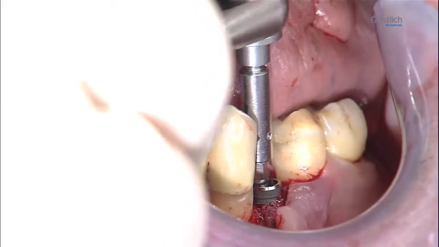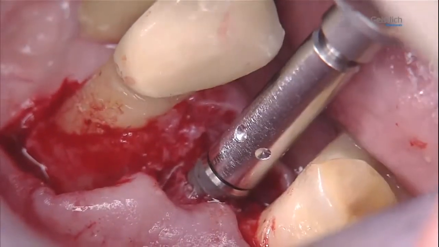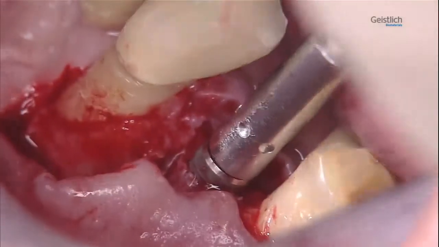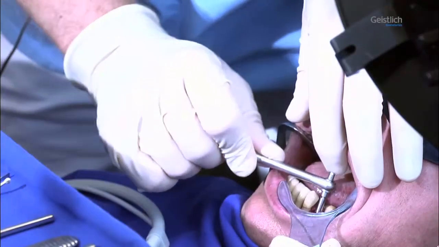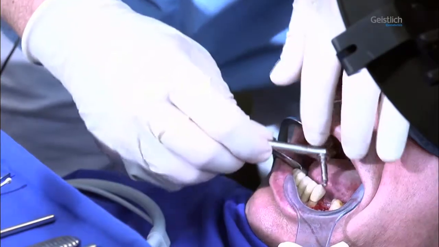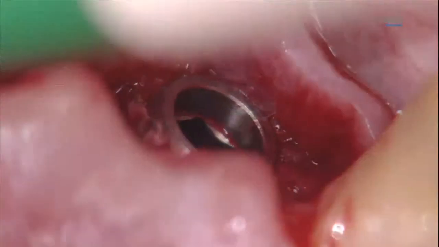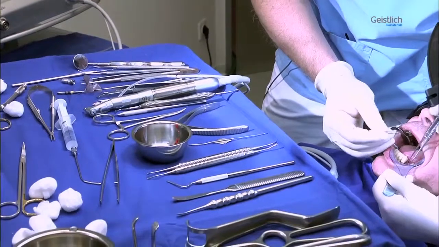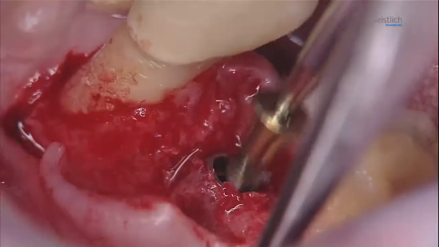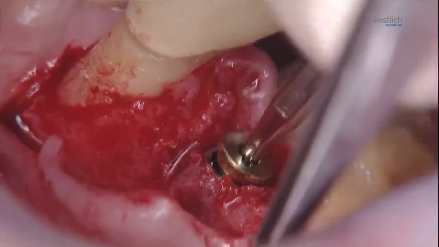Final primary stability of the implant is achieved manually using a ratchet. The implant shoulder is now located just above the bone level. The implant is sealed with a cover screw.